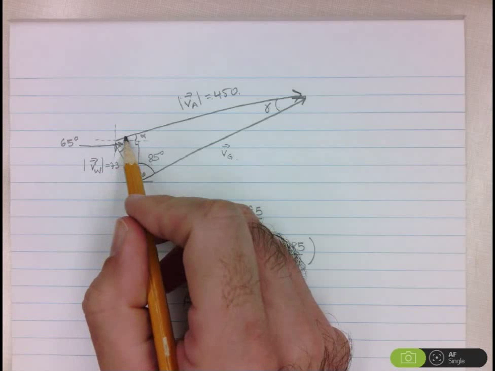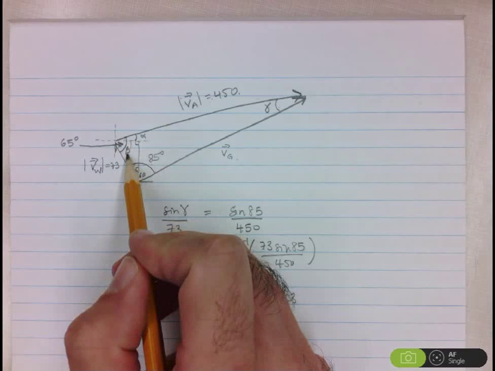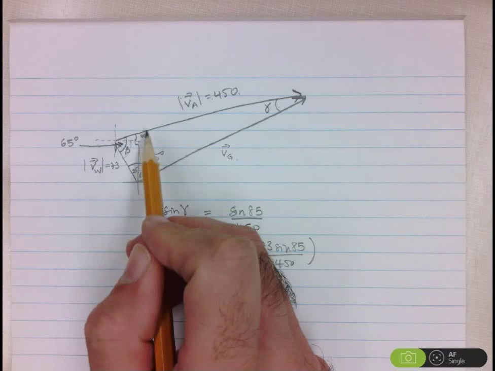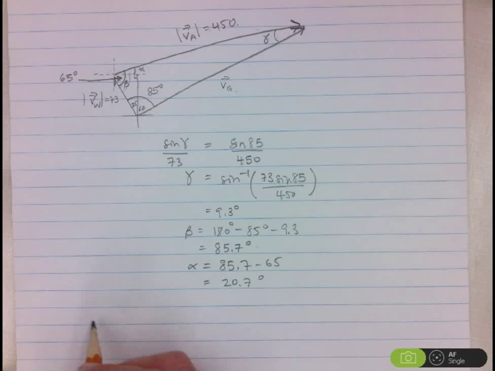So let's go backwards now. We know that this angle beta is 85.7. This portion we know is equal to 65, so we subtract to find alpha. So alpha is equal to 85.7 minus 65, and that'll just be 20.7 degrees. Okay, so now we can answer part A.